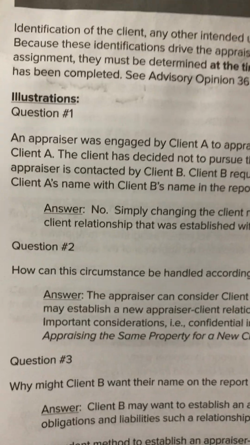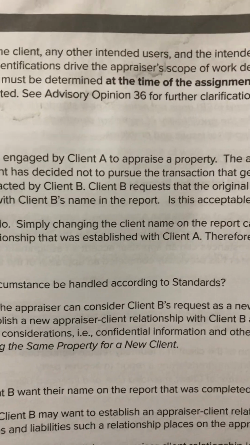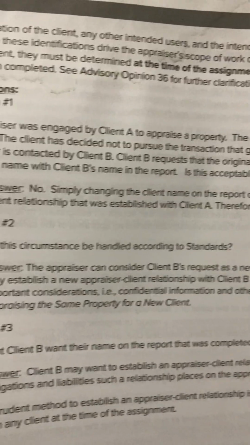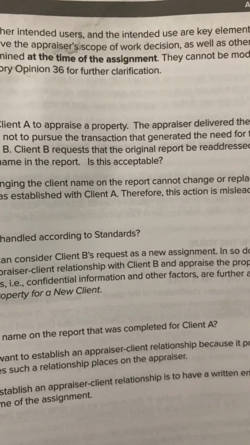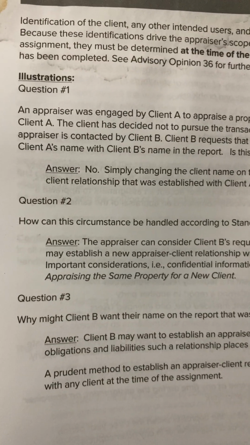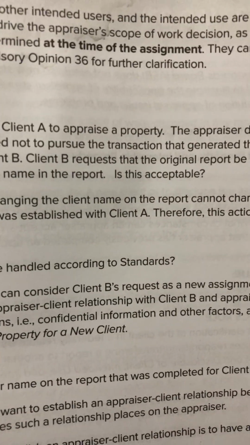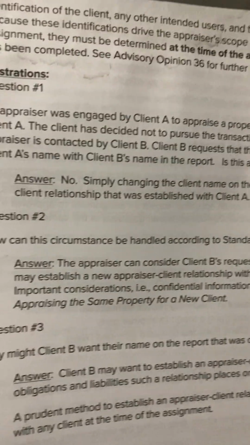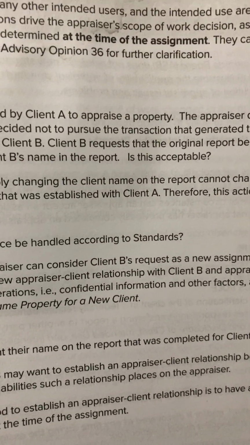Page 141. Identification of the client and any other intended users and the intended use are key elements in all assignments. Because these identifications drive the appraiser's scope of work decision, as well as other elements of the assignment, they must be determined at the time of the assignment. They cannot be modified after an assignment has been completed. See Advisory Opinion 36 for further clarification.